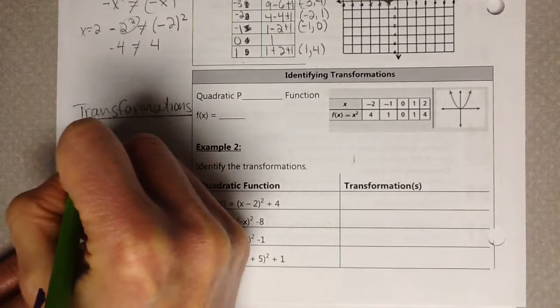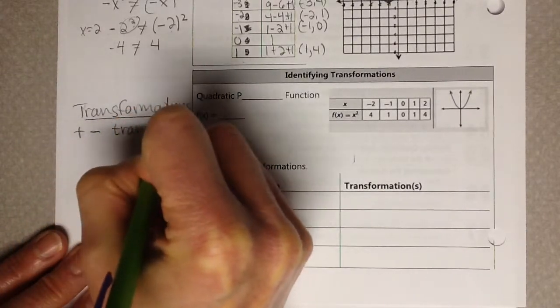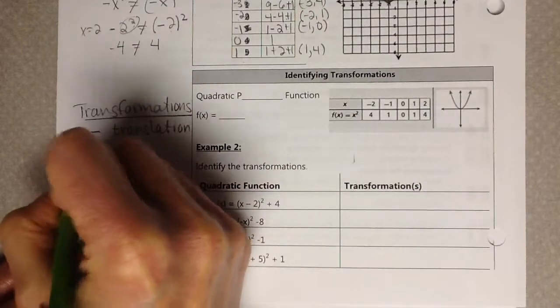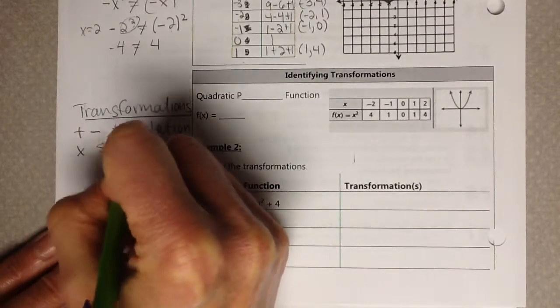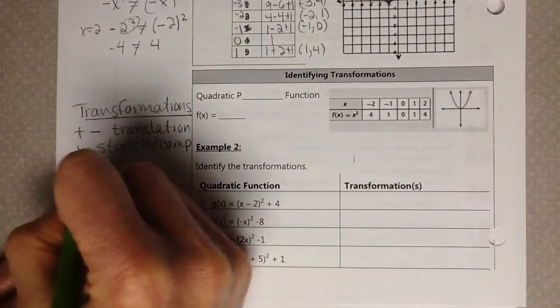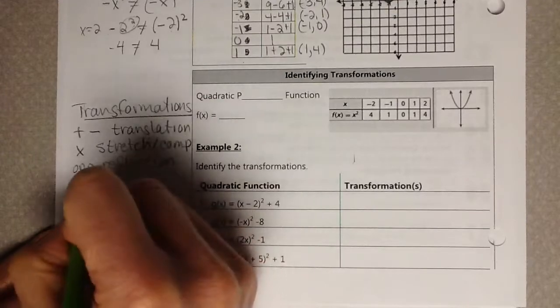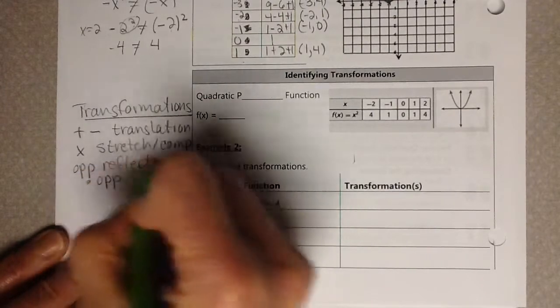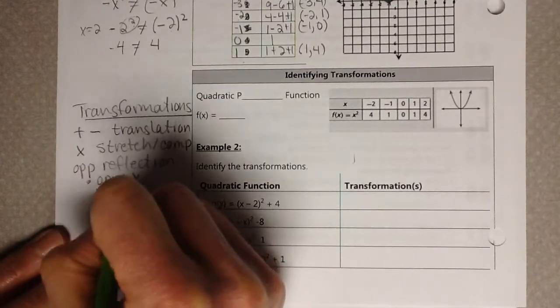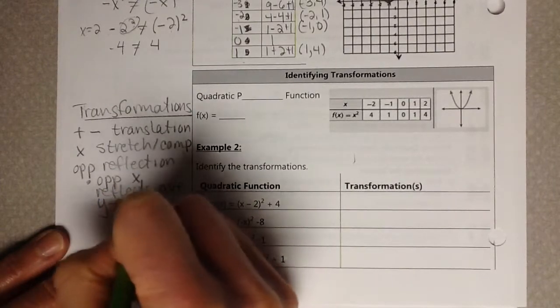If you are adding or subtracting, we call that a translation. If you are multiplying, it's going to be a stretch or a compression. If you take the opposite, it's going to be a reflection. So if you take the opposite of x, it reflects over the y-axis, just like we've been doing all year.